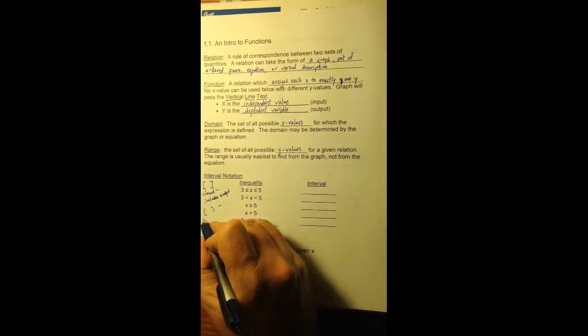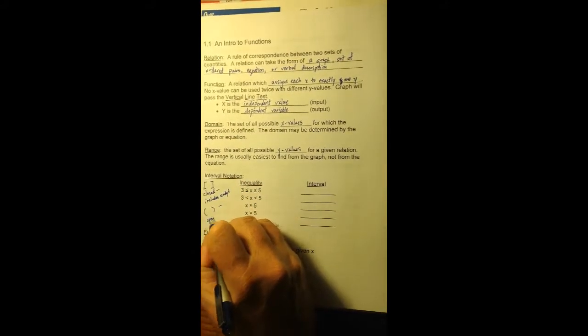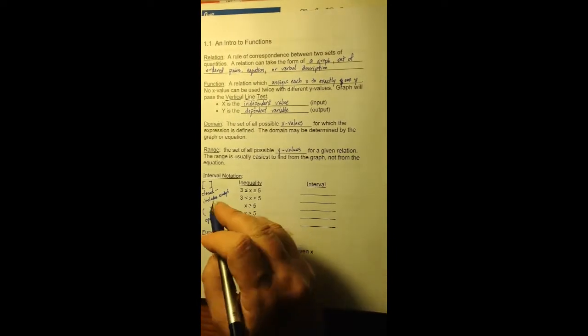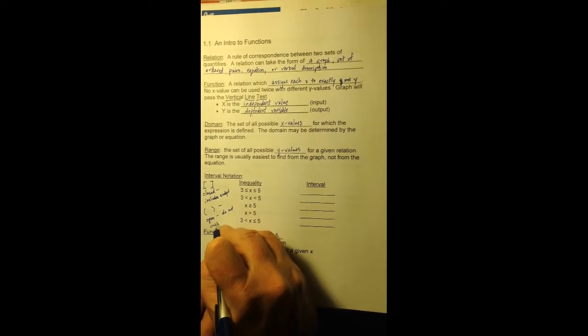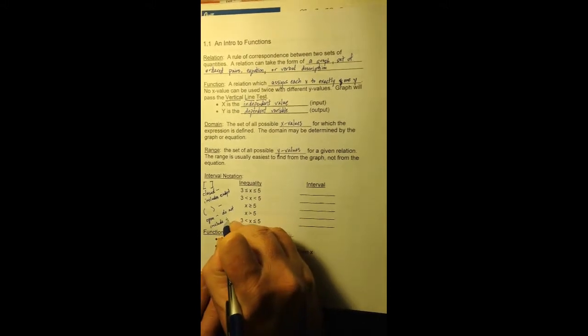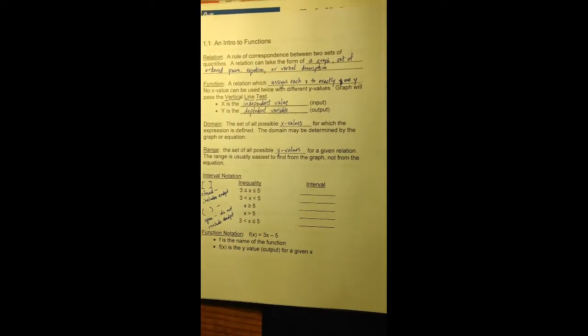All right? If we're using parentheses, we say open. That's exclusive. It's open, and it does not include the endpoint. And you don't have to have both brackets or both parentheses. Sometimes we'll have one of each.